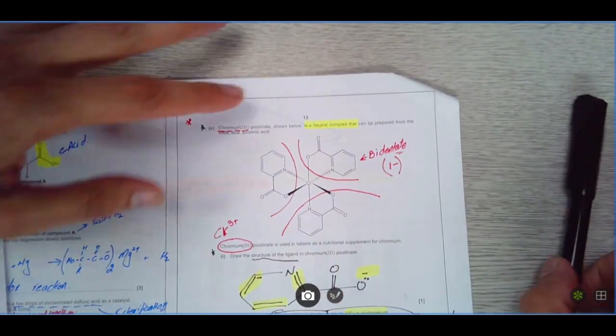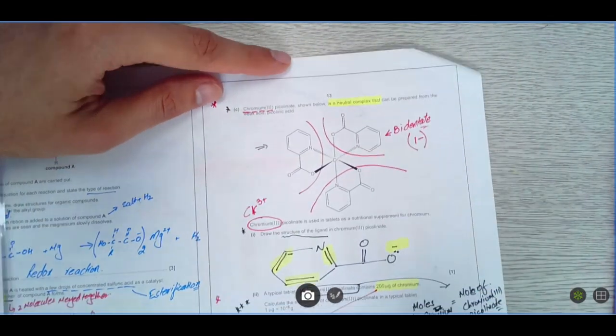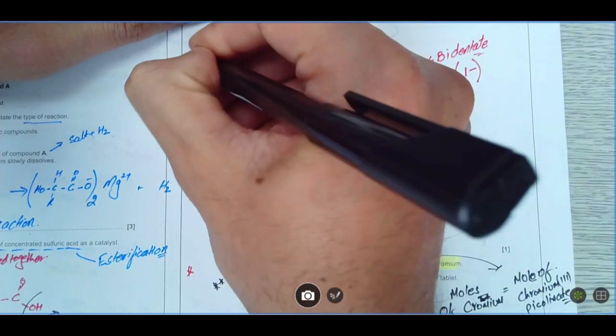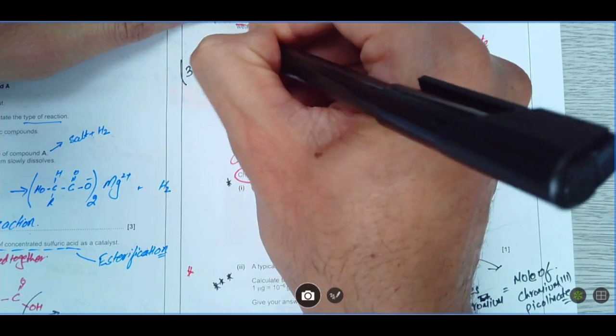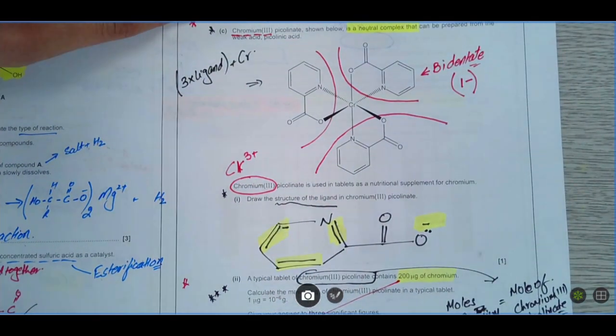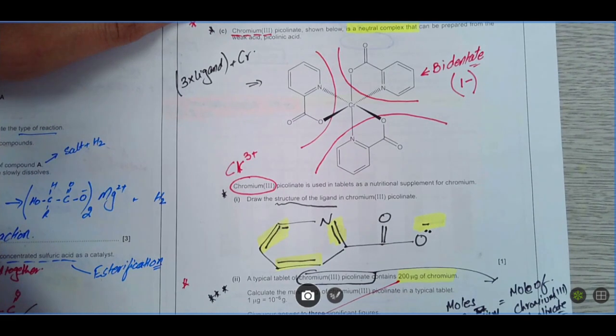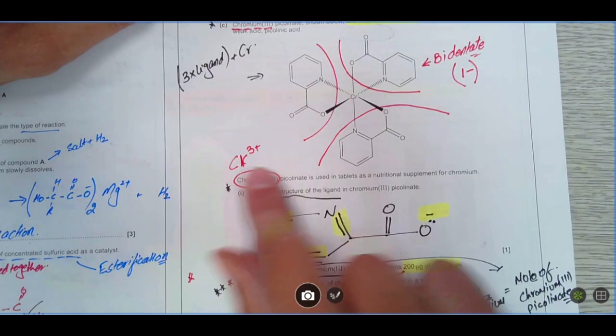To find the Mr of this molecule, I will use my approach, which will be 3 times the ligand plus Cr. Are we happy with that? Because there are 3 of the ligands. So I can say 3 times the Mr of each ligand plus the chromium. That will give me the Mr of this molecule.